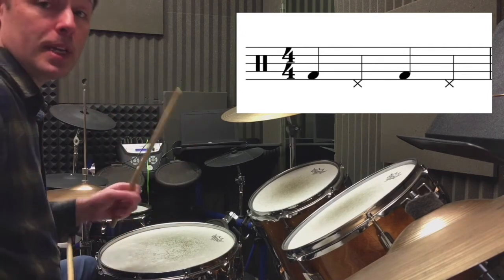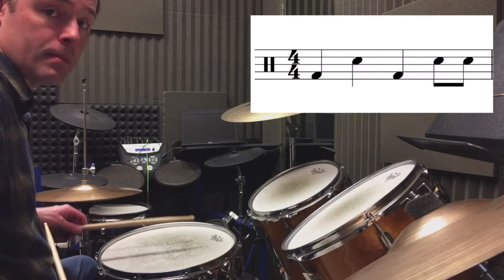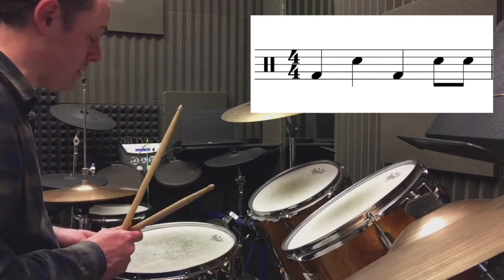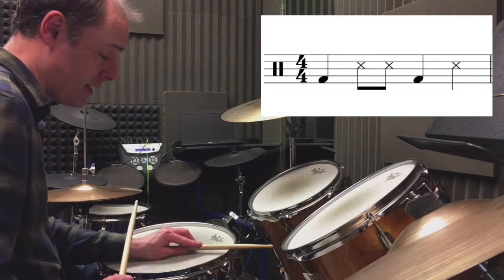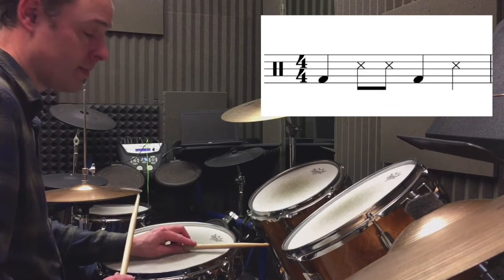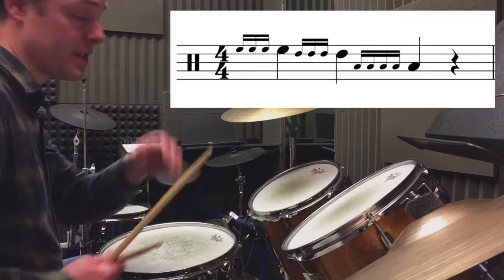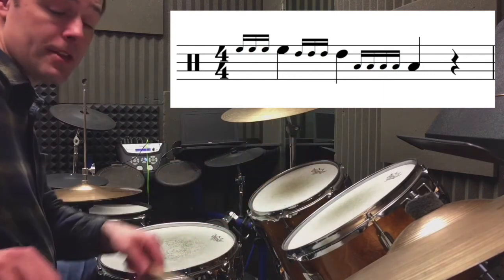The snare drum is notated on the third space. Either as a regular note, or when it's a cross, it's asking for a rim click. The tom-toms are notated in various places of the stave. There's the high tom, the medium tom, and the low tom.